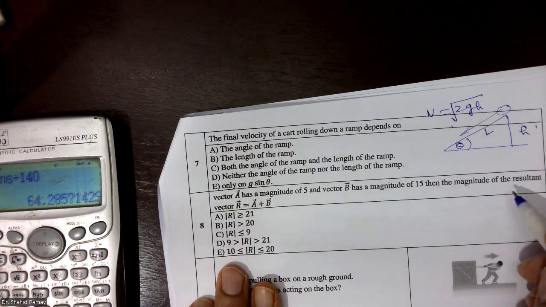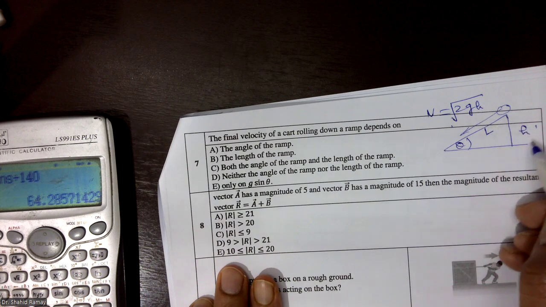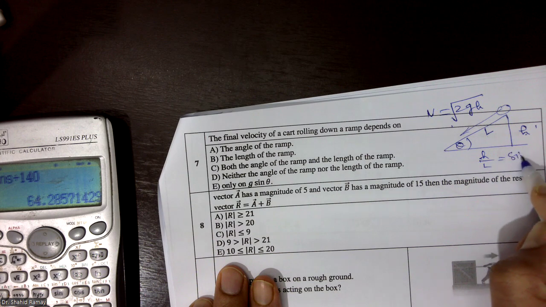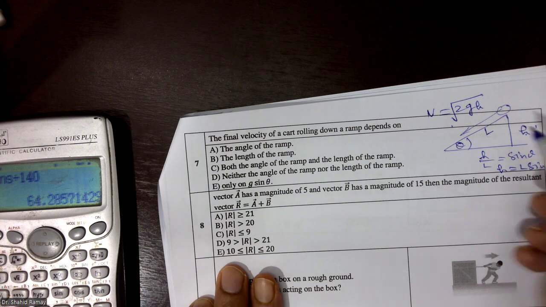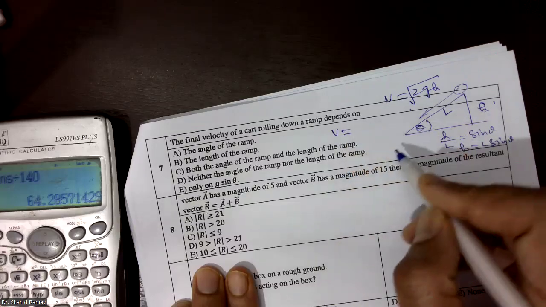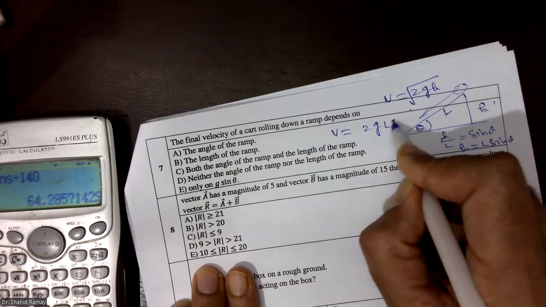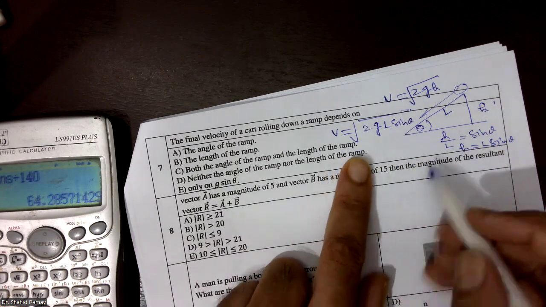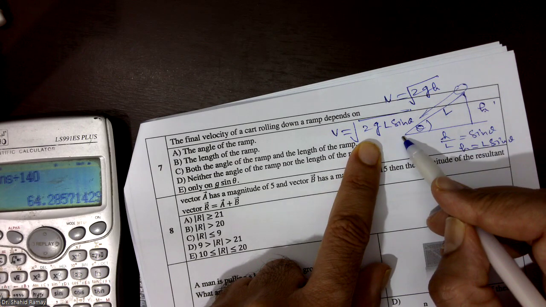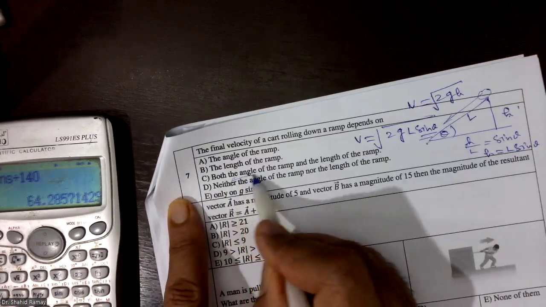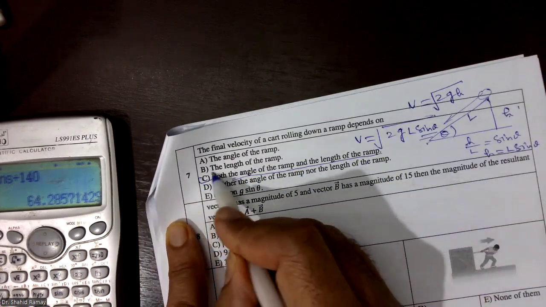So here h is actually what? H over L is equal to sin theta. So h is equal to L sin theta. Now you can put this value in the equation, then V is equal to the square root of 2gL sin theta. So in this equation, you can see it totally depends on the length and the angle theta. So the answer is both the angle of the ramp and the length of the ramp. So this is the answer.